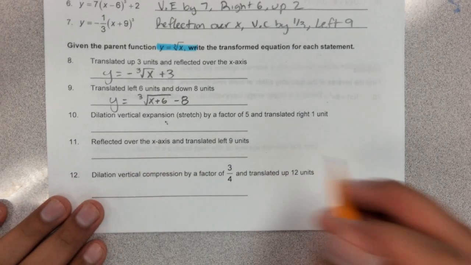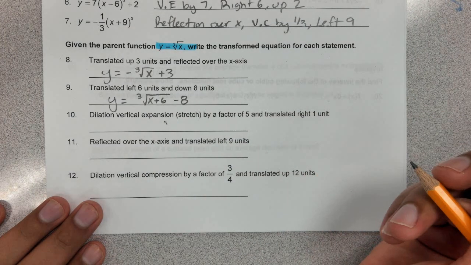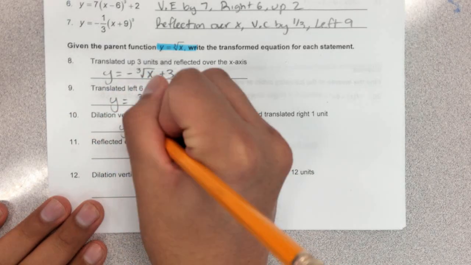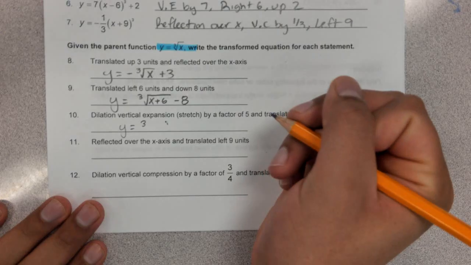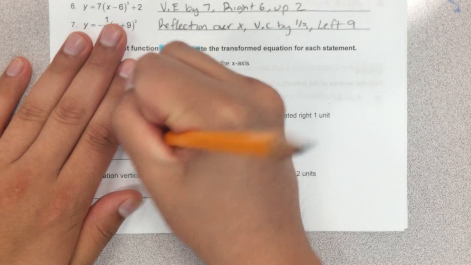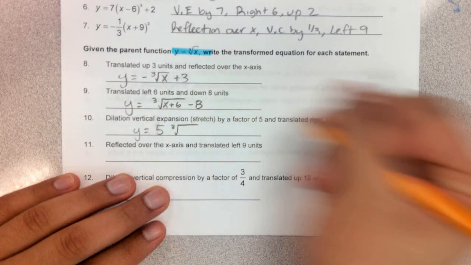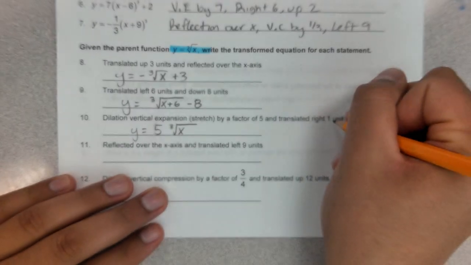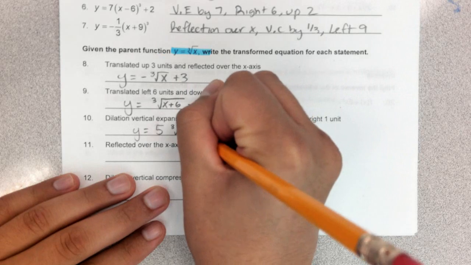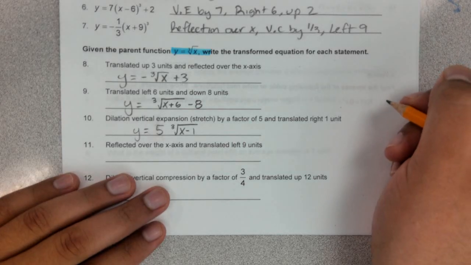For number 10, we have a vertical expansion by 5, and we're going right 1, so y equals the cube root. Oh wait, hold on. We need a 5 out in front. That's going to be the a value. So first we have the 5, then we have the cube root of x. We're going to go right 1, so we need a minus 1 inside the cube root.